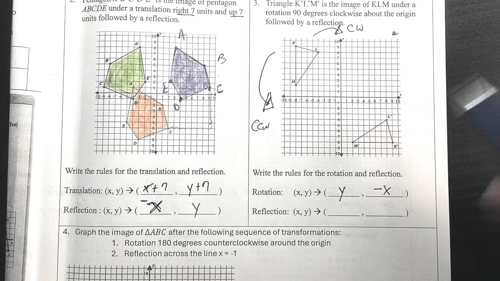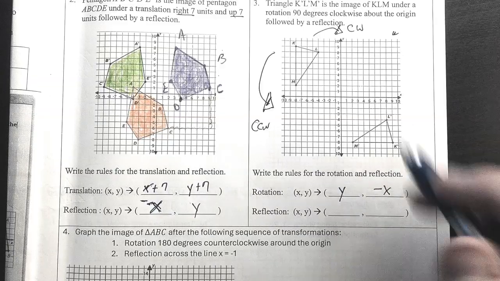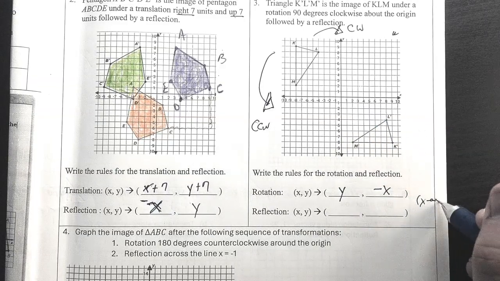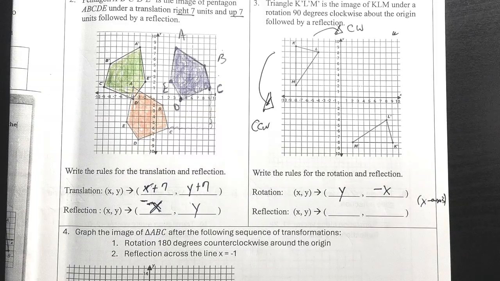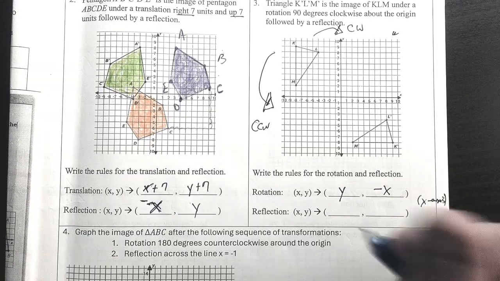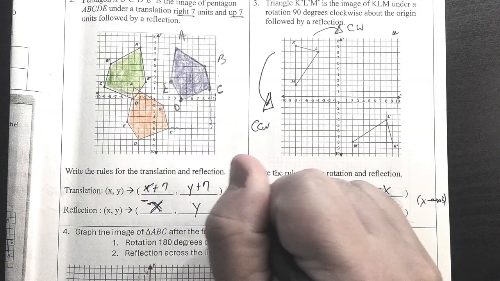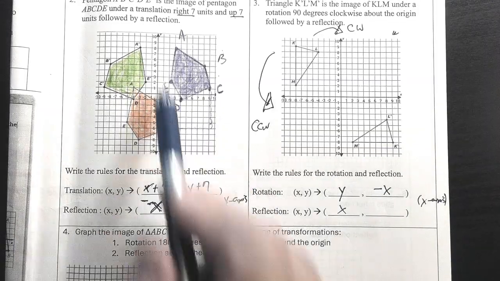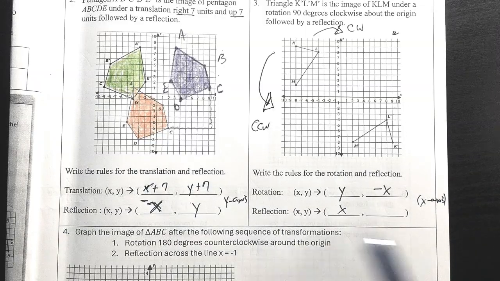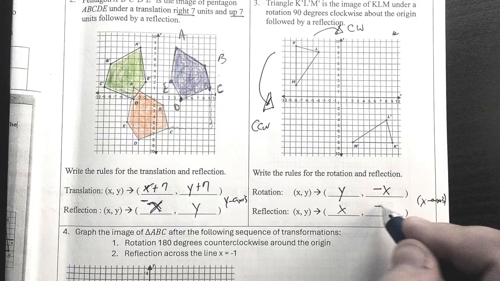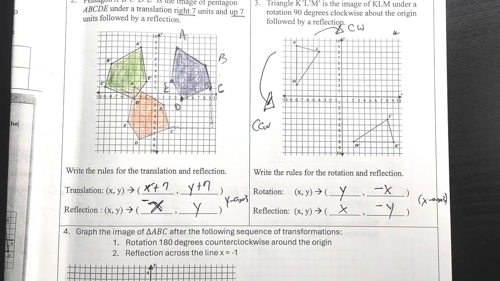And then the reflection is going to be in the x-axis this time. I know that's hard to read, I apologize. Over here it was the y-axis, because it went this way. But this time it's in the x-axis, so it's this way. So it's x comma negative y.